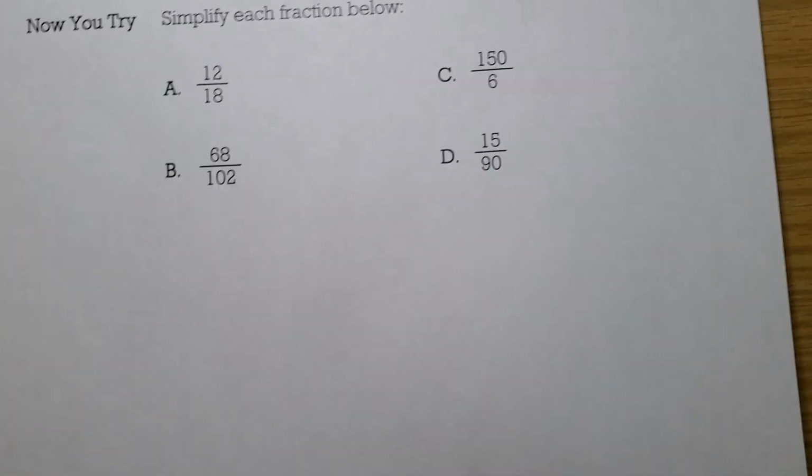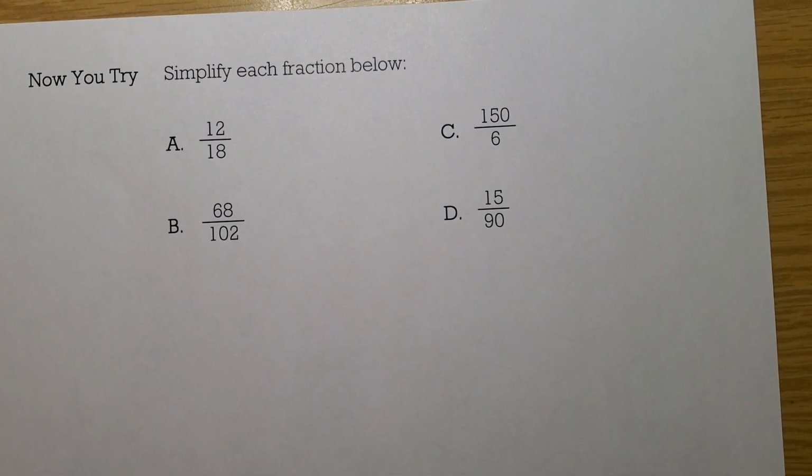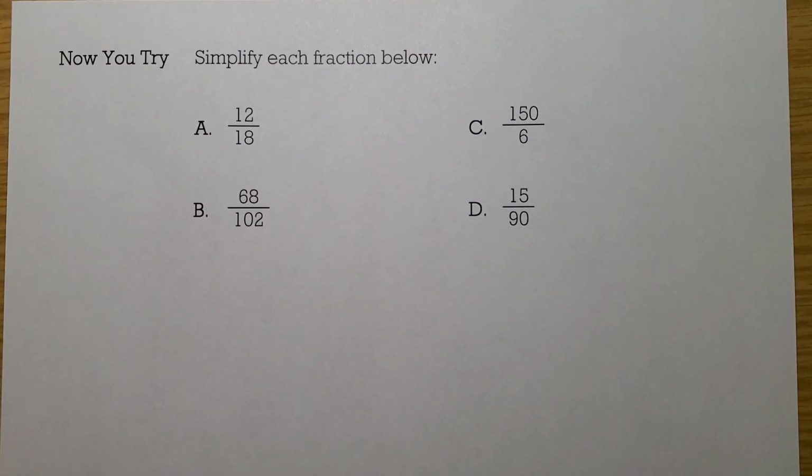So I've got a few fractions for you to try and simplify using this technique. So see if you can simplify each of these fractions by using the method of repeated division. Okay, and then in the next video, we'll talk about one more technique, which if you're heading into algebra, this next technique is probably the best one to work through because it works the best for algebra.